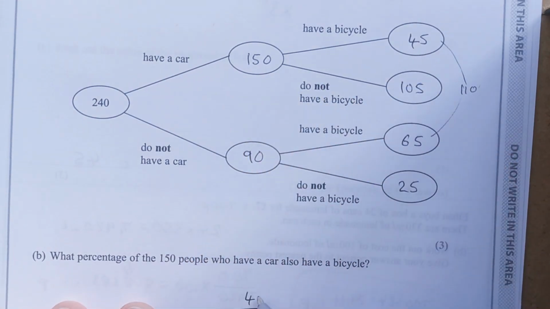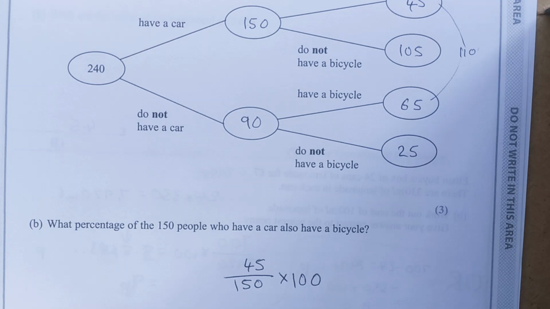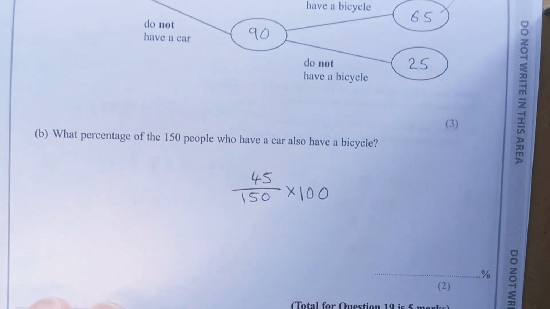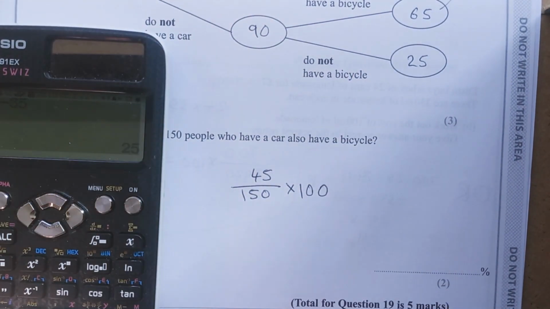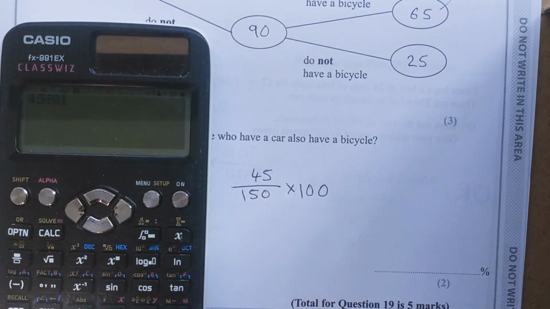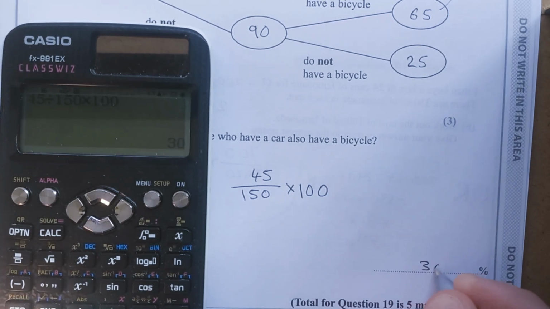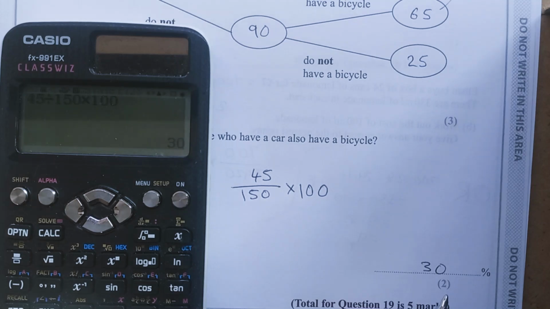So it's going to be 45 out of 150. They want it as a percentage, so we're going to multiply that by 100. So 45 divided by, so hopefully you can see this, 150 multiplied by 100 gives us 30%.